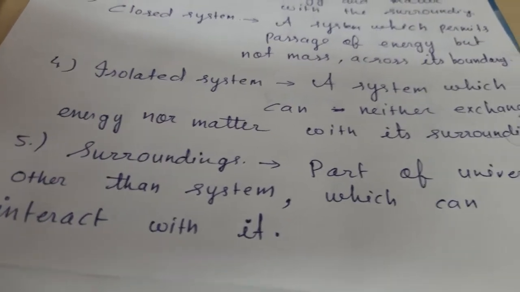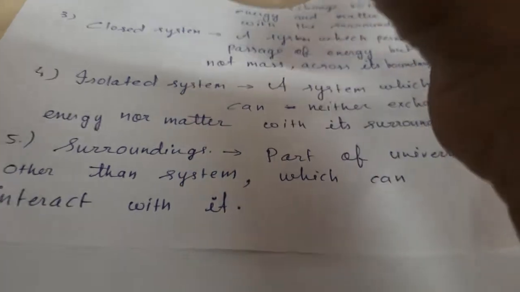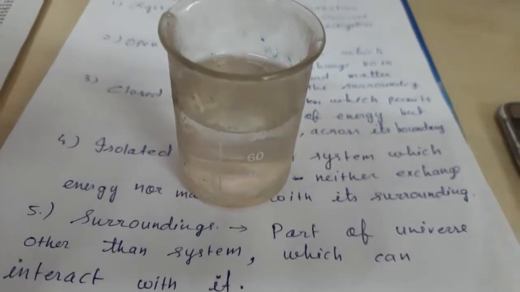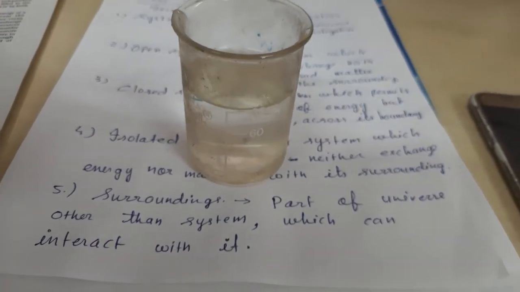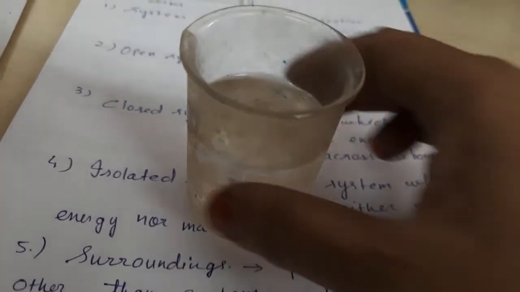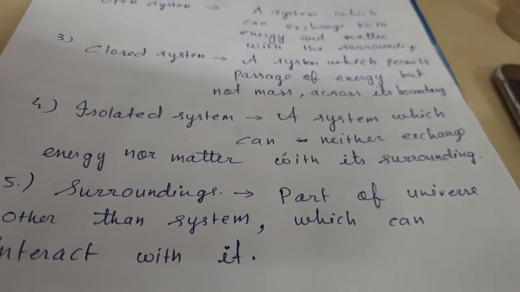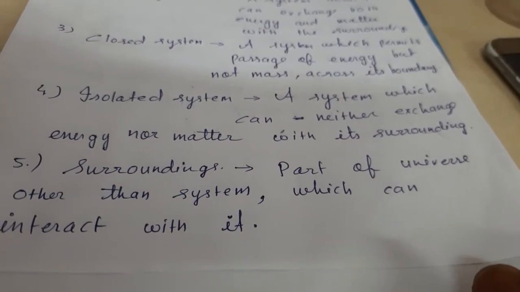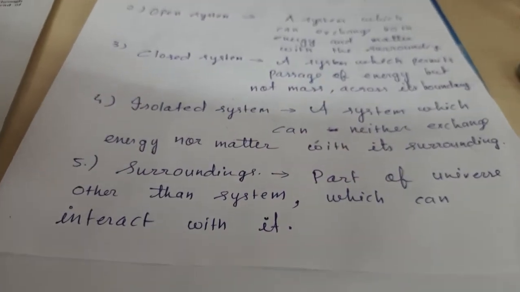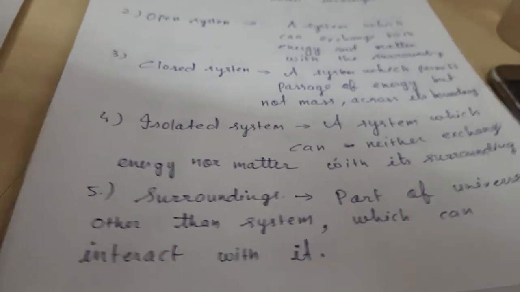Then comes surrounding. The part of the universe other than the system: if it is a beaker and the reaction is taking place here, then other than this beaker, everything in the universe is known as surrounding. But एक बात ध्यान में रखना, if a chemical reaction is going to take place, it will not make an impact on the whole universe. कुछ जो area में वो impact होगा, either heat के form में और cold के form में या किसी और energy के form में, that only is the surrounding. Okay. Then next interesting term is boundary.